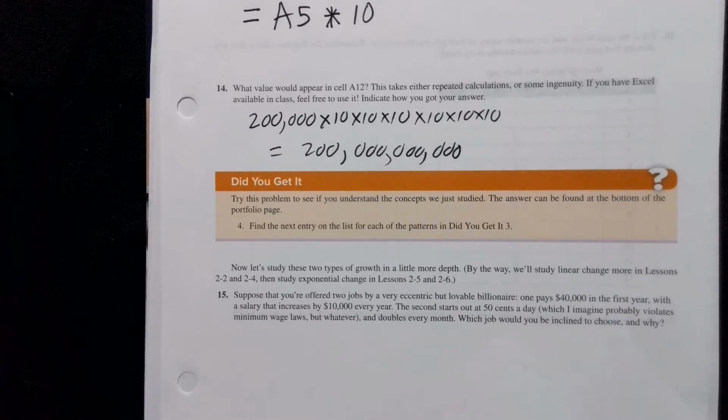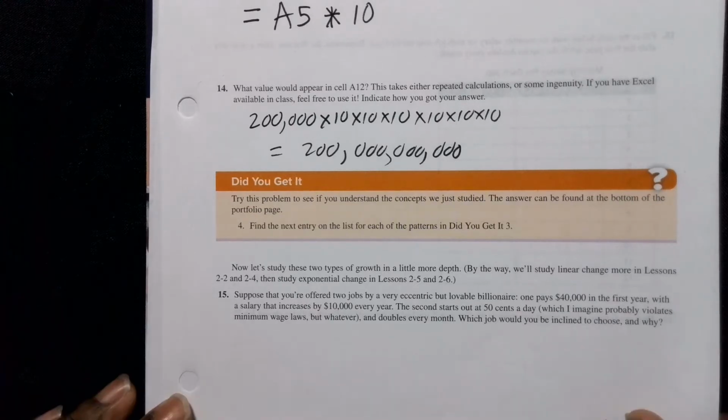It says, suppose that you're offered 2 jobs by a very eccentric but lovable billionaire. One pays $40,000 in the first year with a salary that increases by $10,000 every year. The second starts out at 50 cents a day, which I imagine probably violates minimum wage laws, but whatever, and doubles each month. Which job would you be inclined to choose and why?